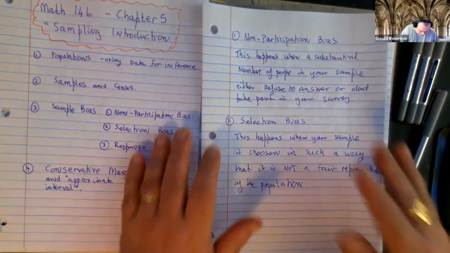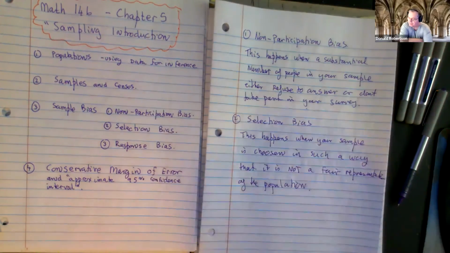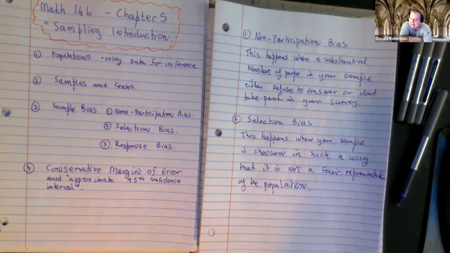Suppose I'm interested in who you're going to vote for in the next election, right? And I decide that I'm going to ask people on Wednesday at 1 o'clock in the mall. So that's where I'm going to get my sample from, right? People that pass me by in the mall at 1 o'clock on a Wednesday.